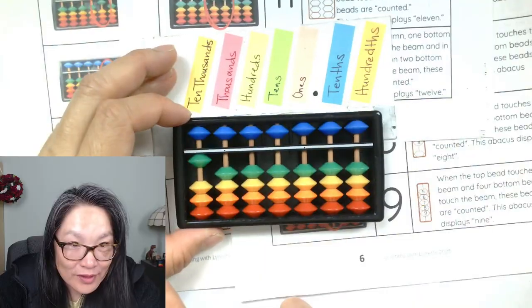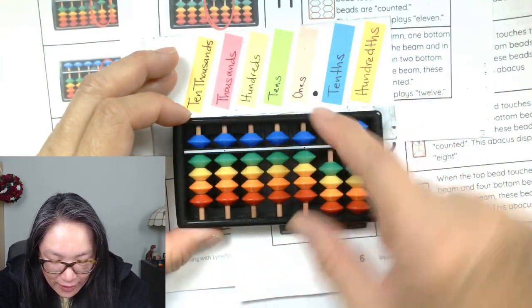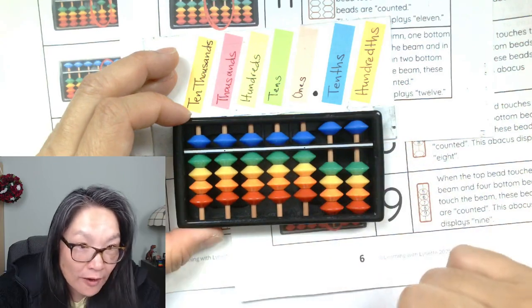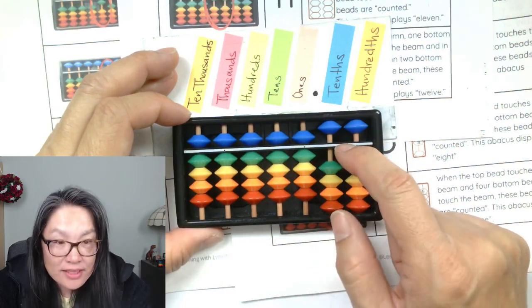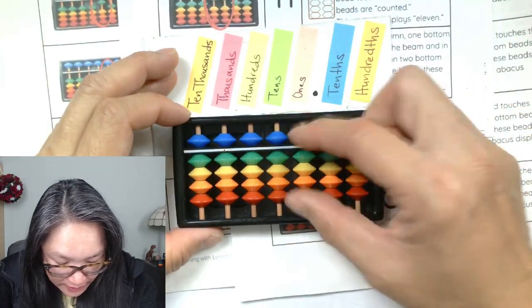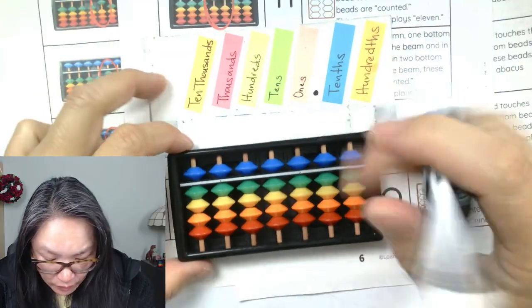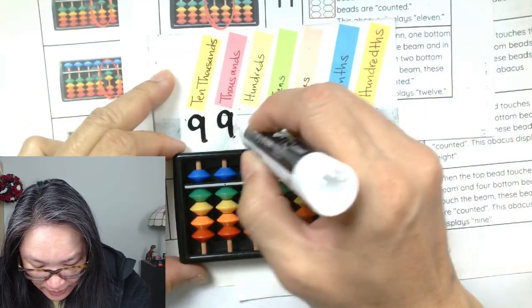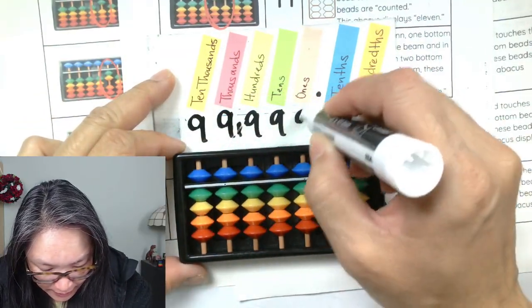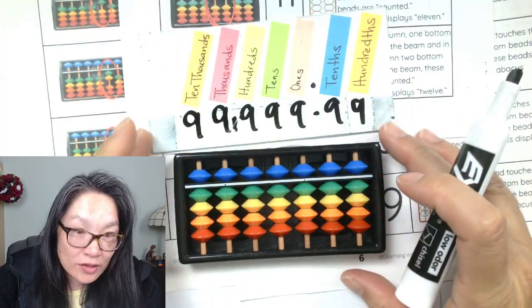So when we are looking, if we have all of the beads touching the horizontal bar, now this is called 9. This is all 9. So we do 9, 9, 9, 9, 9, 9, 9. So when we write it out, it looks like this: 99,999.99. So that's what this looks like.